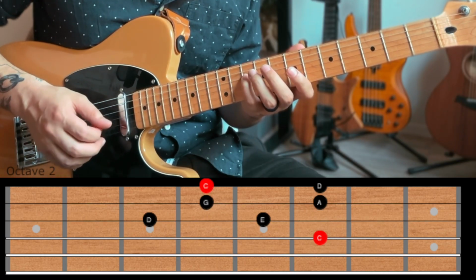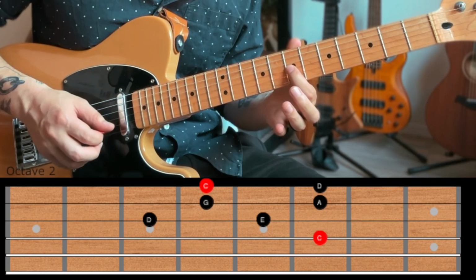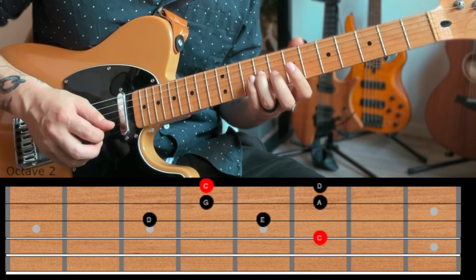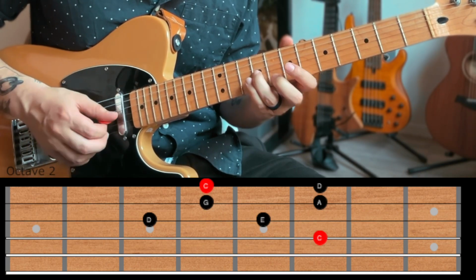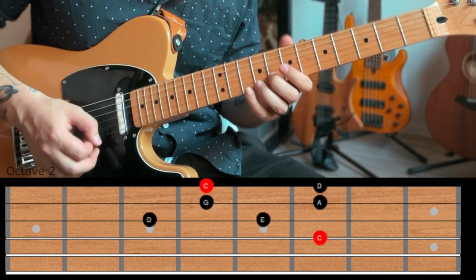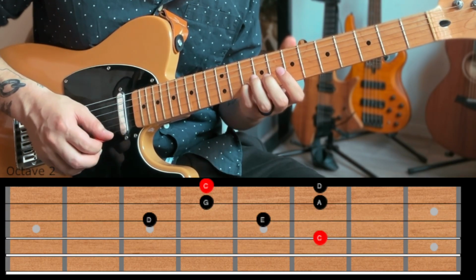And these are things that you definitely want to look out for. So now let's play through the rest of the scale. We have our 10th fret on the D string, that's our starting note. Then 7th fret on the G, 9th fret, 8th fret on the B, 10th fret on the B, 8th fret on the high E.